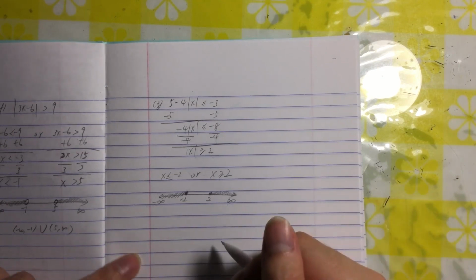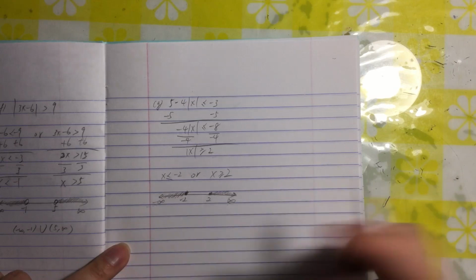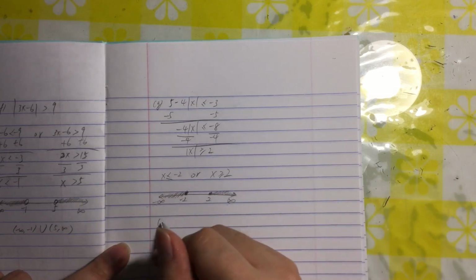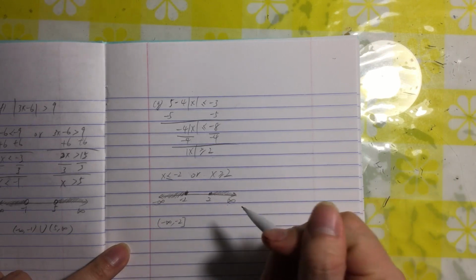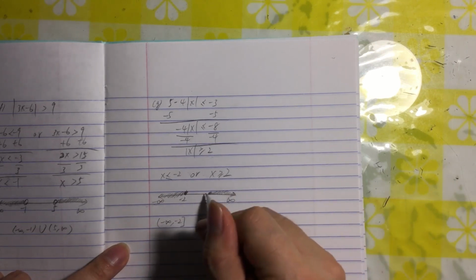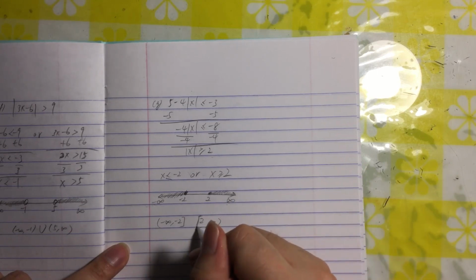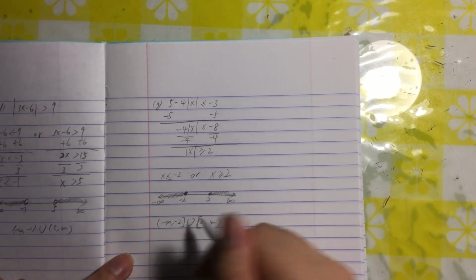Now, for the answer in interval notation, there are two shaded regions here. First region is from negative infinity to negative 2. Negative 2 is included. Second region is from 2 to infinity. 2 is included. If there are two intervals, put union in the middle.